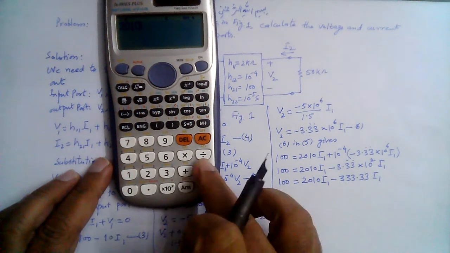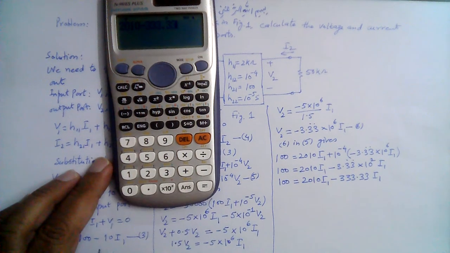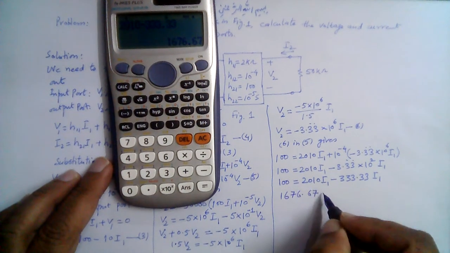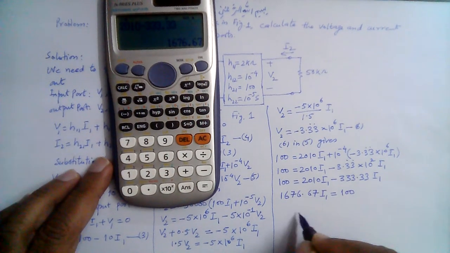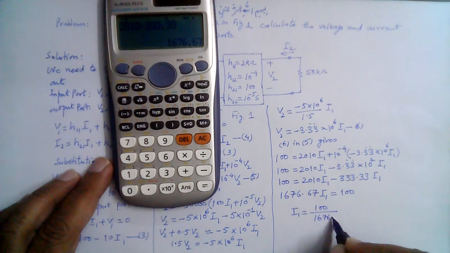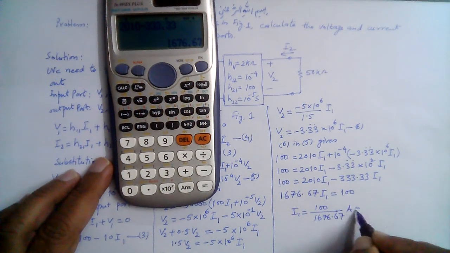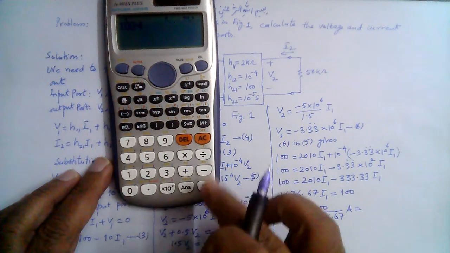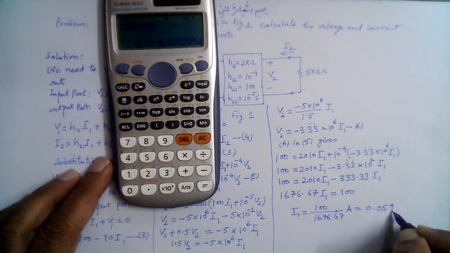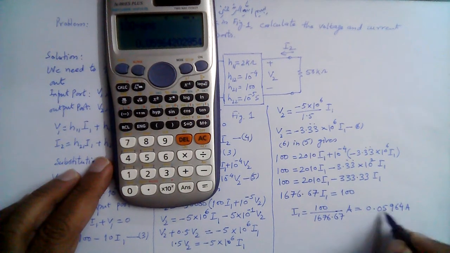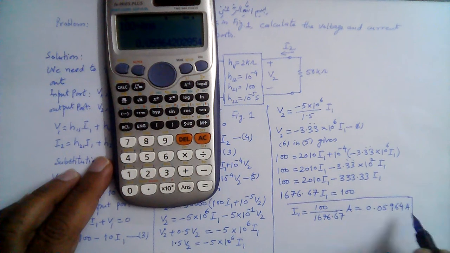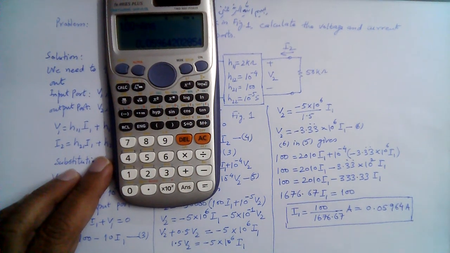So 2010 minus 333.33, that is 1676.67 I1 is equal to 100. So I1 is equal to 100 divided by 1676.67 amperes, and that is 0.05964 amperes. So when the quantity is small, we should write at least a few decimal places, to be more precise. So this gives us the value of I1.